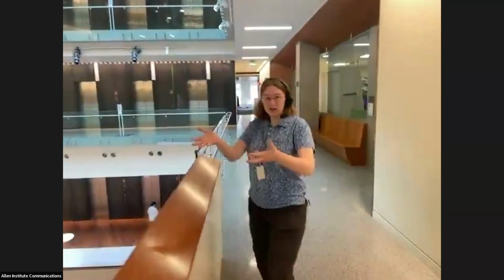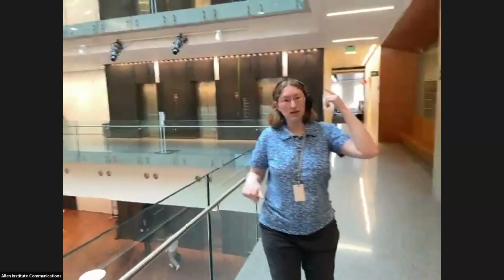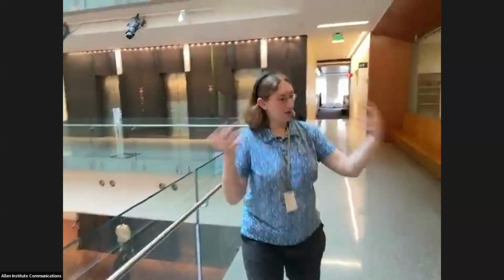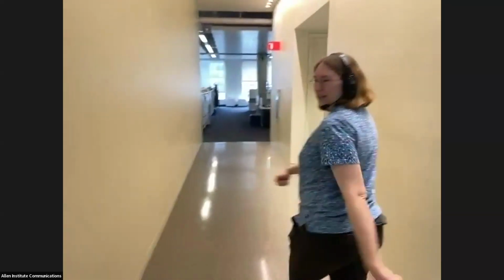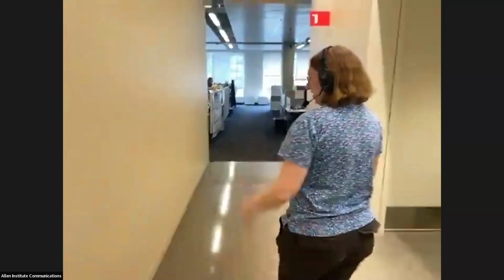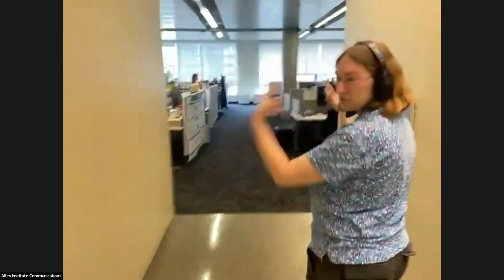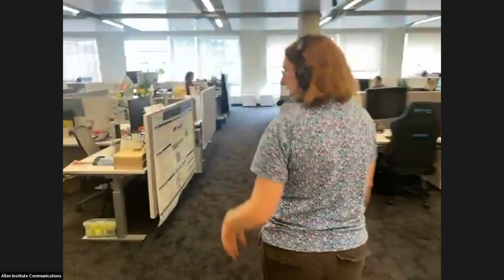So after Patch-seq gets sent up to the imaging lab, we also, of course, have an automated high throughput process for imaging all of those. And then the images get sent to our morphology team down here. So we're going to just take a look at how Ingrid and the other folks who do all that reconstruction do their work.